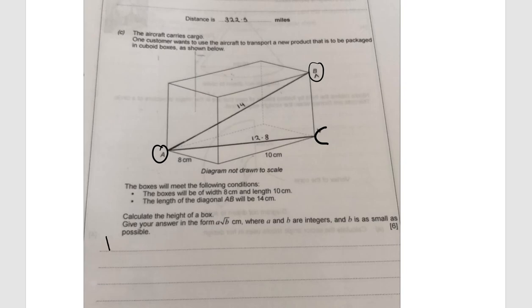So we want BC. Or we can use Pythag to do that because we can work out AC. When you've done that, you've called it 12.8. I'm going to leave it in surd form.